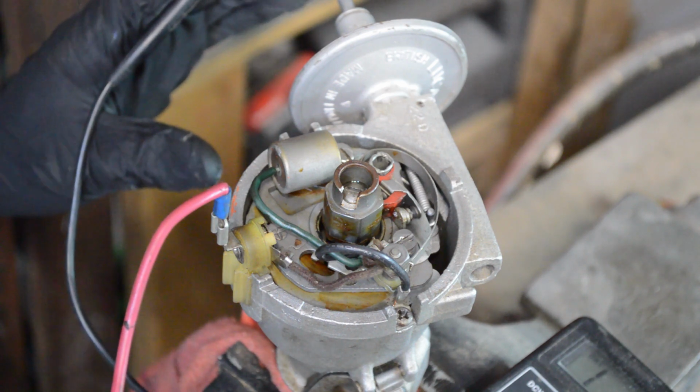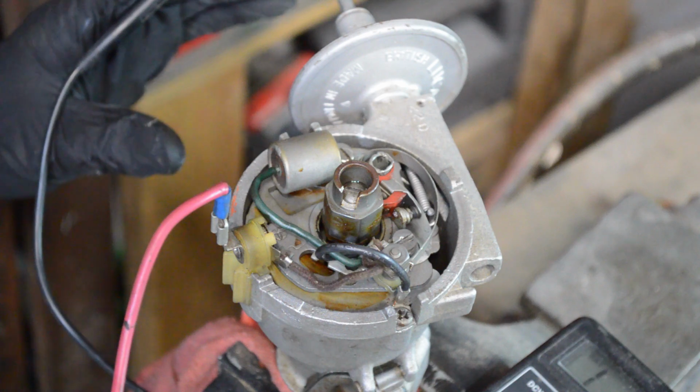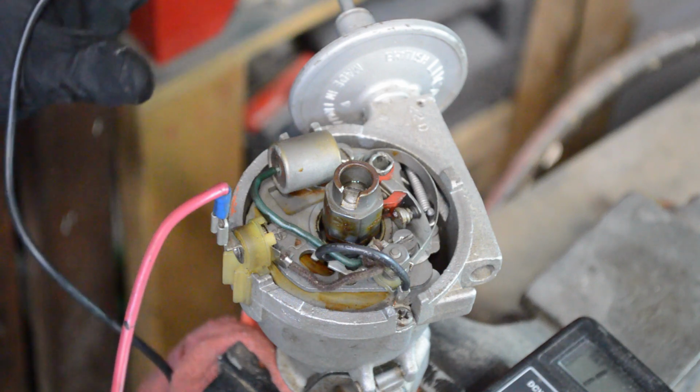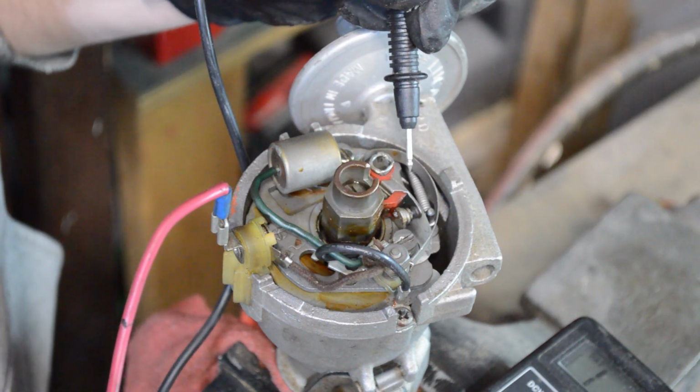You can look it up, you can find plenty of information, but that's what's happening. And then the voltage is induced and it goes out the top of the coil. So how do we interrupt that current? Well, that's exactly what the points are doing. You see they're opening and closing?